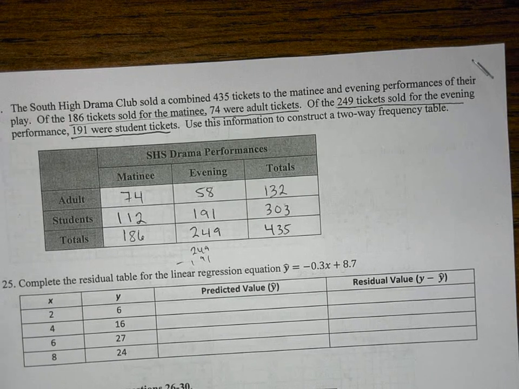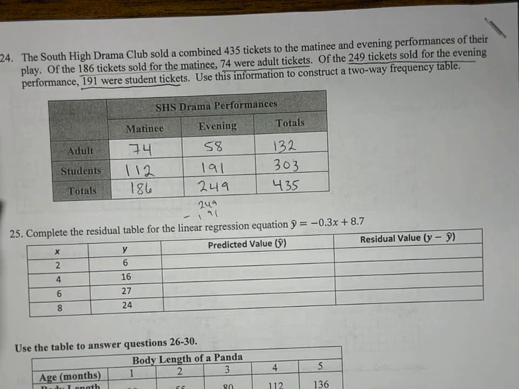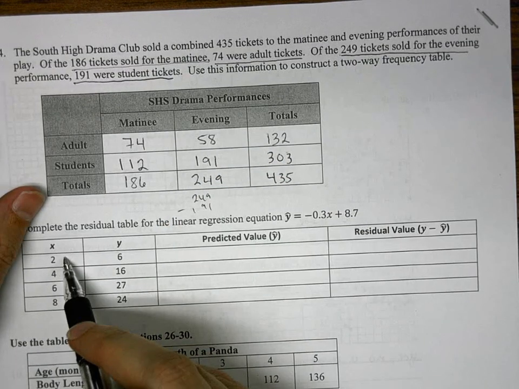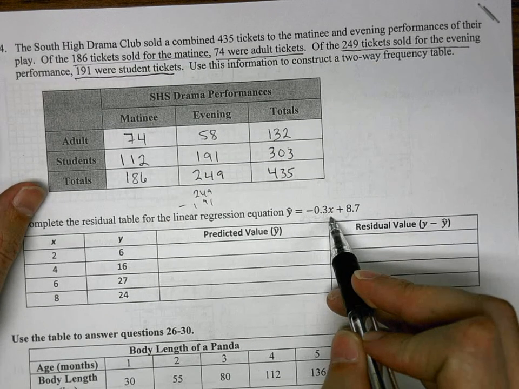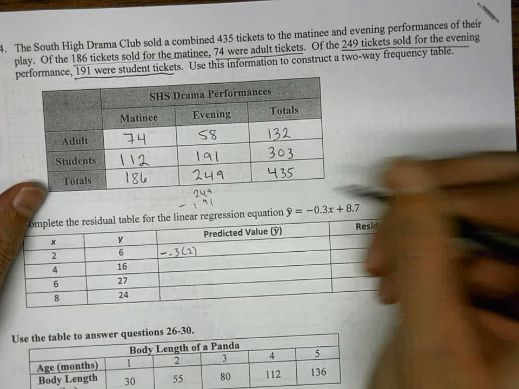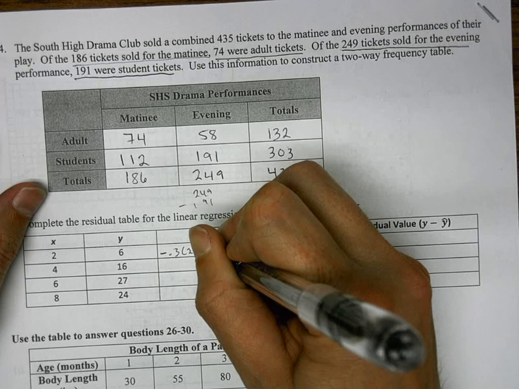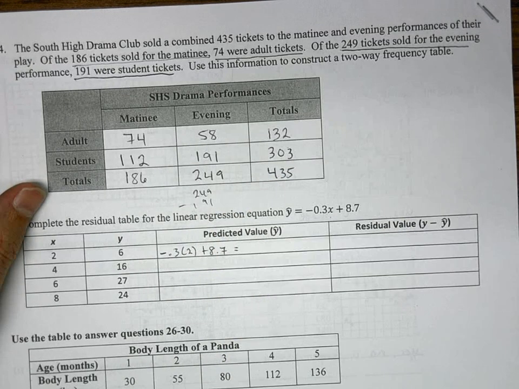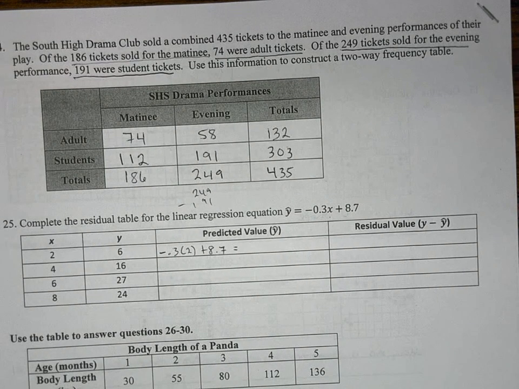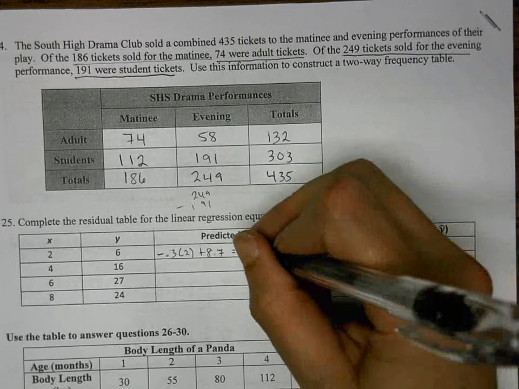So underneath right here where it says predicted value, all you got to do is take the x and plug it into the residual equation. So this is negative 0.3 times 2 plus 8.7. So you can just plug that into a calculator. Negative 0.3 times 2 plus 8.7. And that comes out to 8.1.